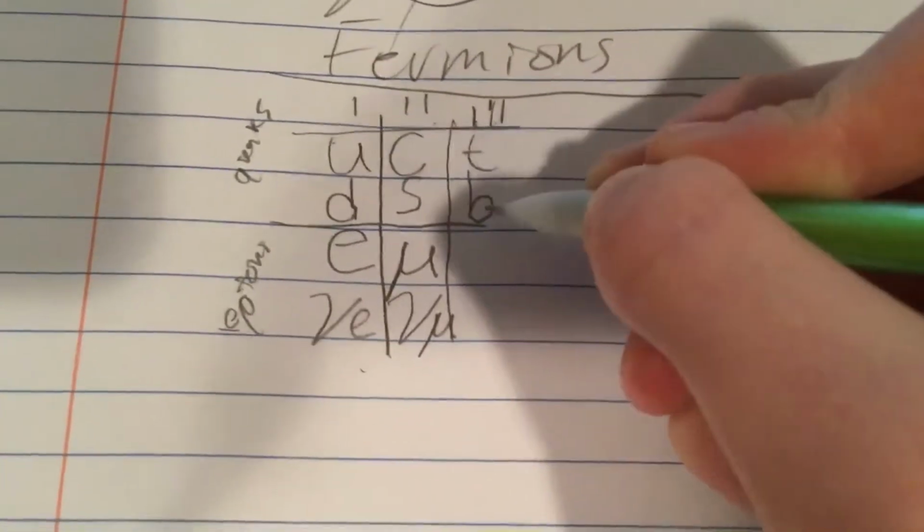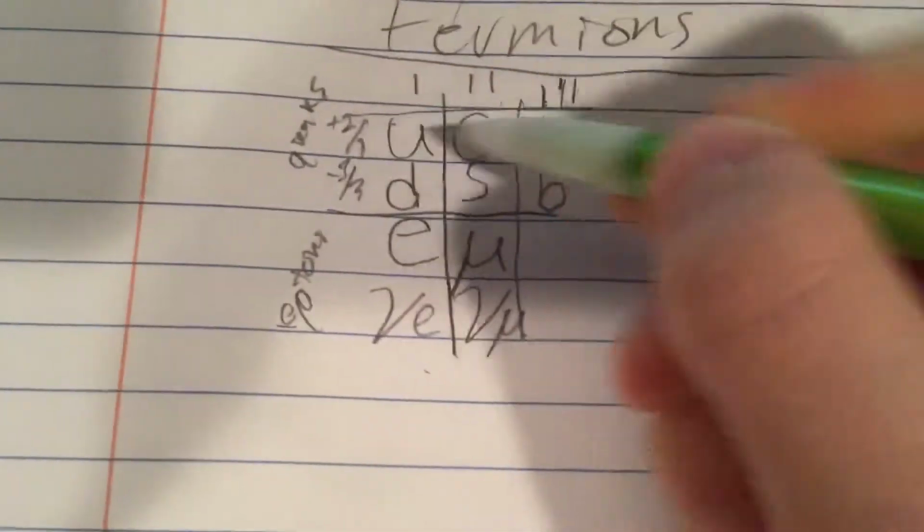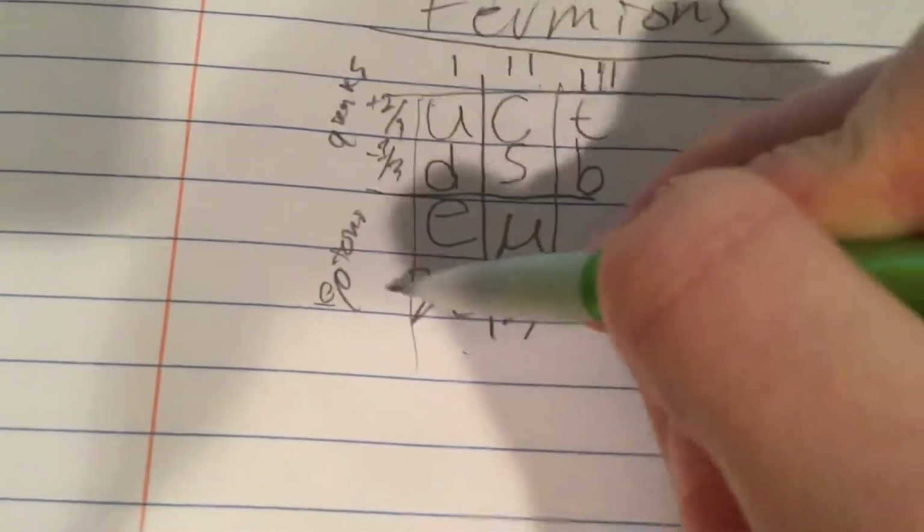This is positive 2/3, negative 1/3, negative 1/3, and positive 2/3. And that's what the thing is. I'm gonna put a nu there for neutrino. Anyway, the top and bottom, and then there's the tau neutrino, and this is not a T, this is a tau, the lowercase Greek letter.